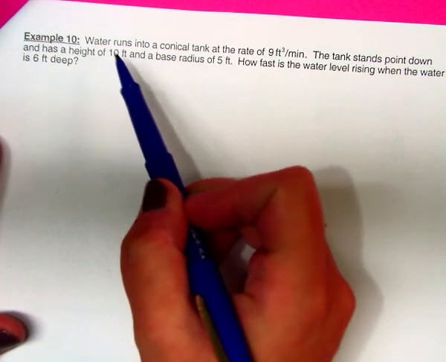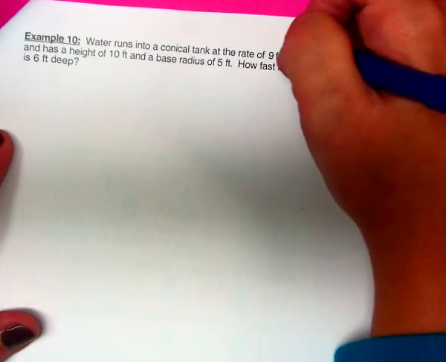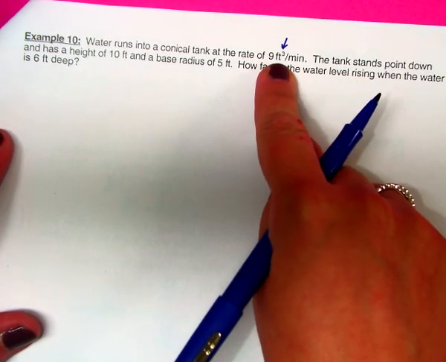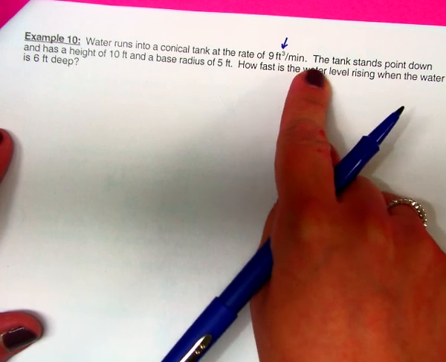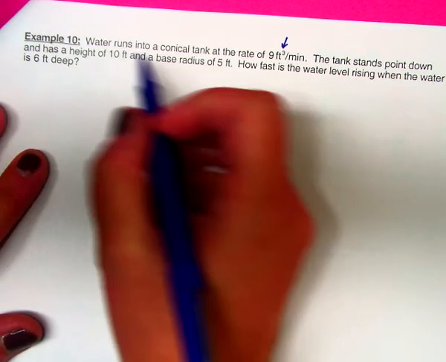So water runs into a conical tank at the rate of 9 cubic feet. This is interesting to me because it's going to help me write my given per minute. The tank stands point down and has a height of 10 feet and a base radius of 5 feet. So these numbers here are just helping me to draw the diagram for this problem. It says, how fast is the water level rising when the water is 6 feet deep?